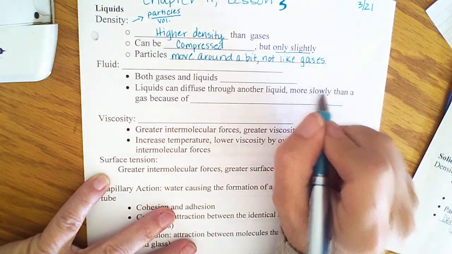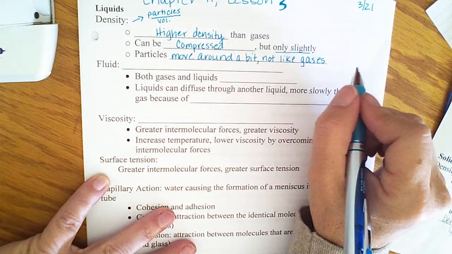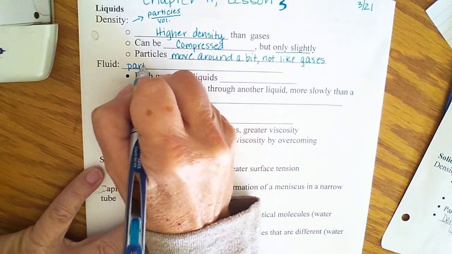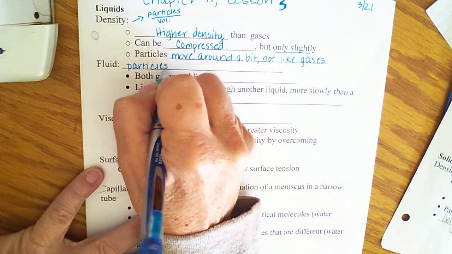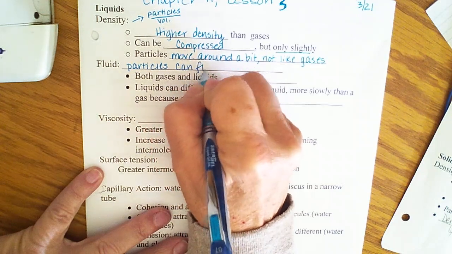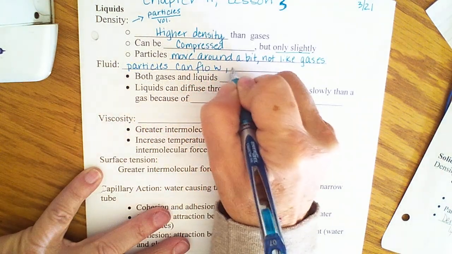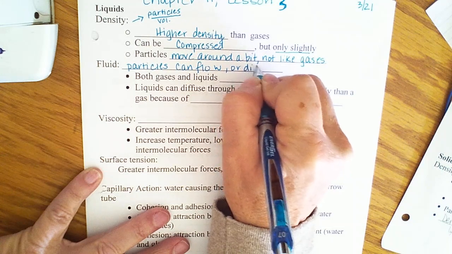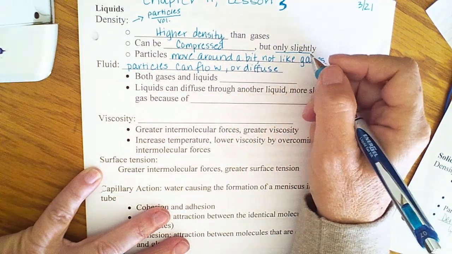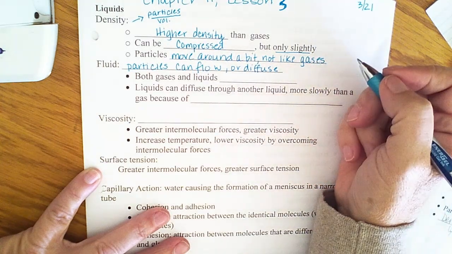Okay, now liquids are fluid, and the definition of fluid is that the particles can flow, and they also have the ability to diffuse. Now, are gases fluid?